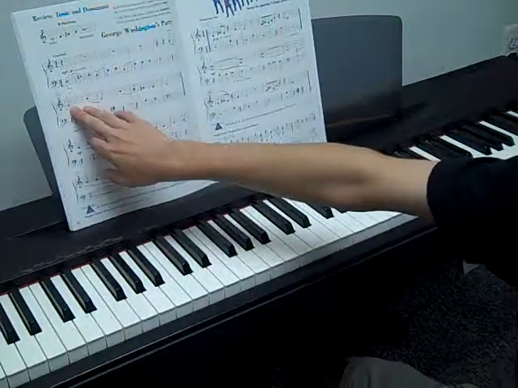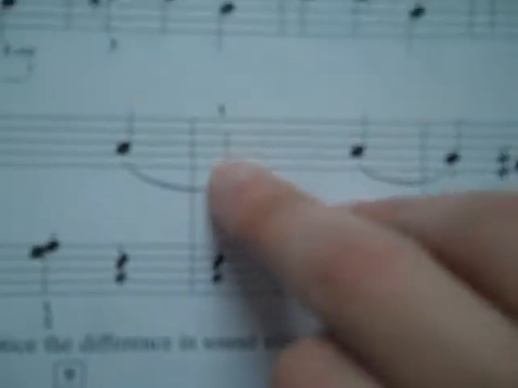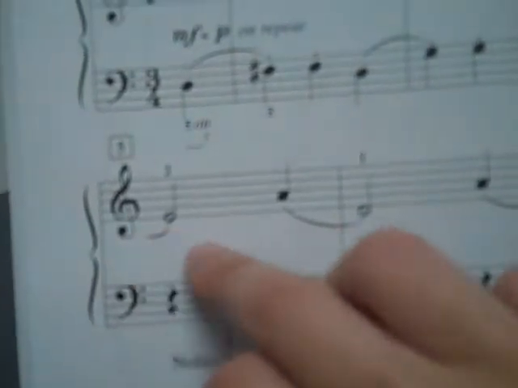Okay, so make sure at measure 5 you keep these half notes long. Okay, I actually almost slur them to that. That's how long I want it. Make sure you don't pick it up while you're playing that note or that note. Long. Okay.